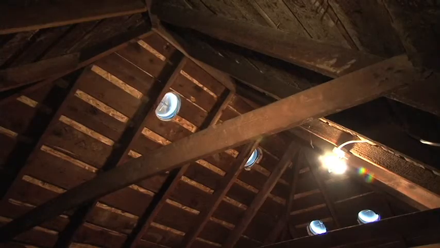Another thing we want to look for in an attic is ductwork. We don't have any ductwork in this particular attic, but if we did, we'd want to make sure that it was properly sealed and insulated.